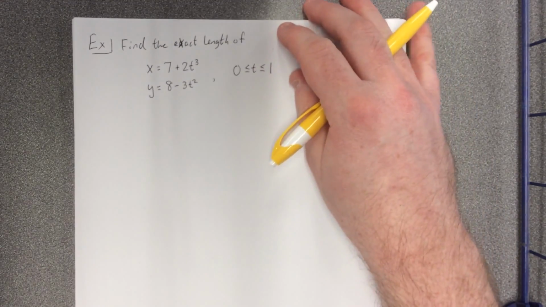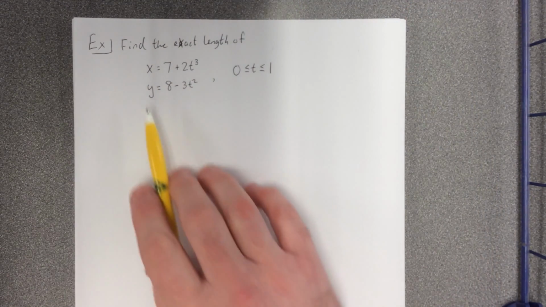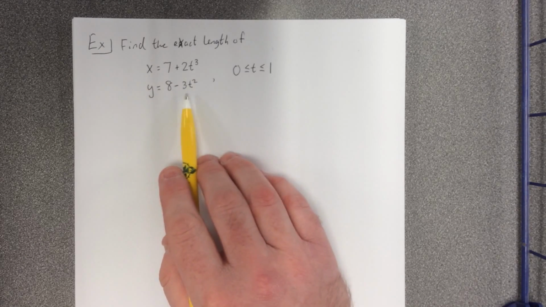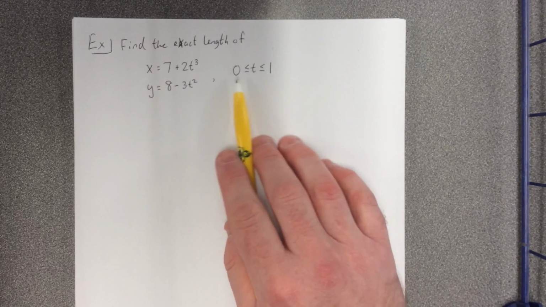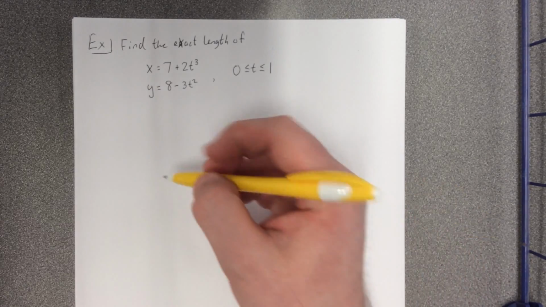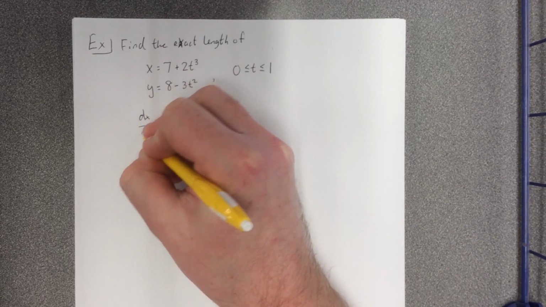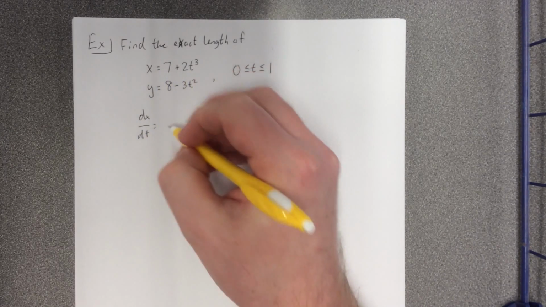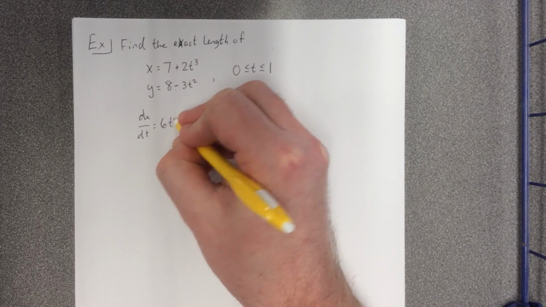I'm going to find the exact length of the following parametrically defined curve. We have x equals 7 plus 2t cubed, y is equal to 8 minus 3t squared, and t goes from 0 to 1. So first we'll need a couple derivatives. We'll take the derivative of x with respect to t. 7 goes to 0, 2t cubed would become 6t squared.